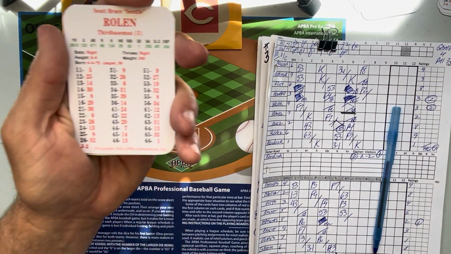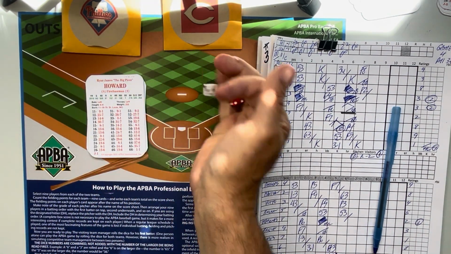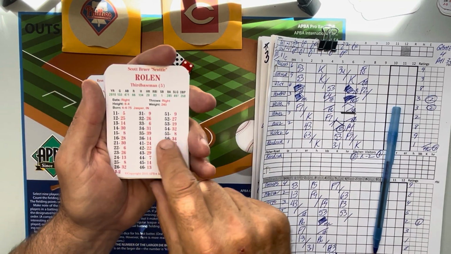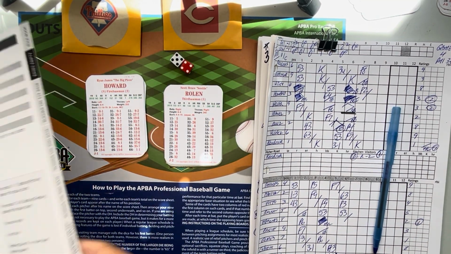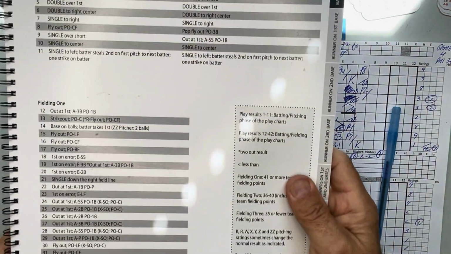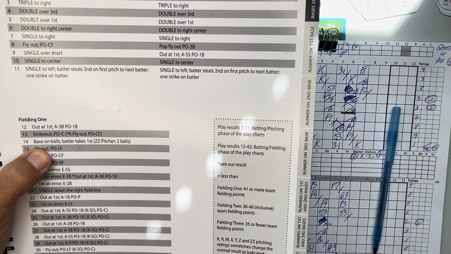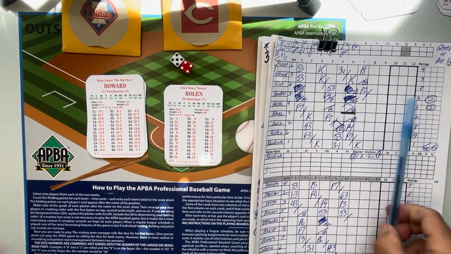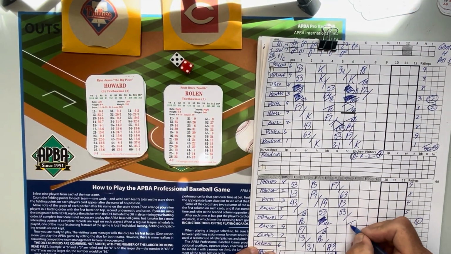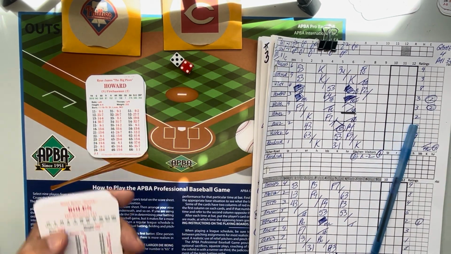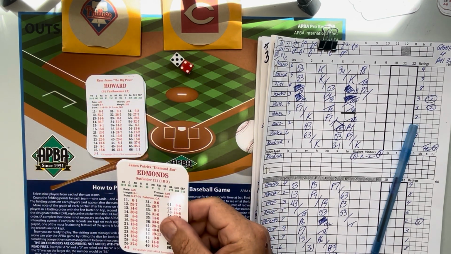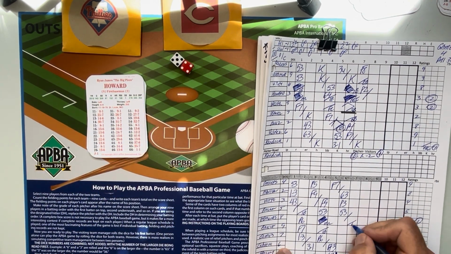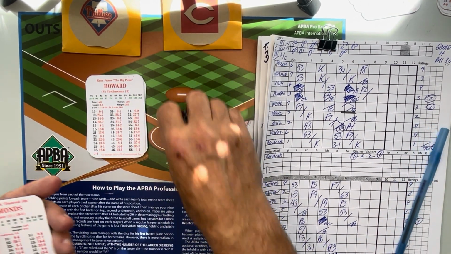Kendrick just flying along. I thought he'd have a little bit of problems, but he's been good. It's a 45, which is a 14. So go back to empty, and 14 is going to be a base on balls. He's not a double Z, he's a Z. So Edmonds is, oh, I'm looking at the wrong card again. I didn't flip it. Let's do that one again. So 45 is a 14. 14 is still going to be a base on balls. So base on balls for Edmonds.